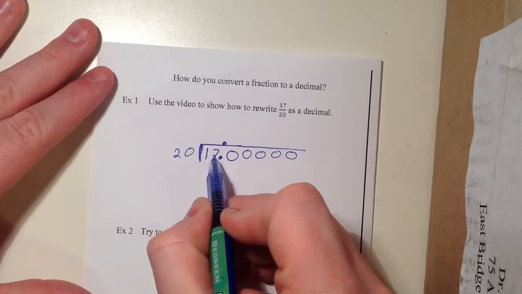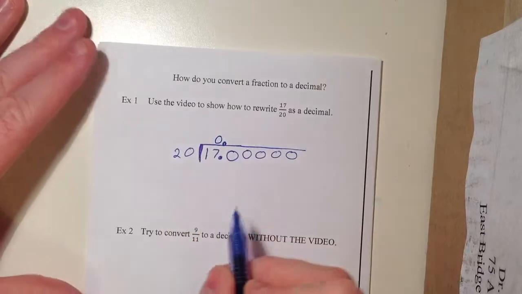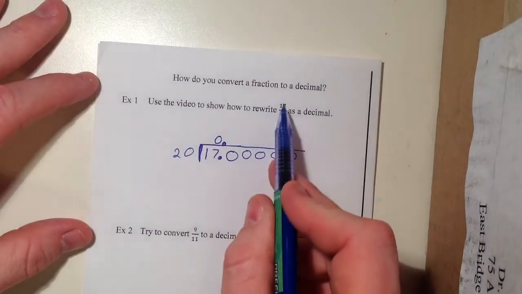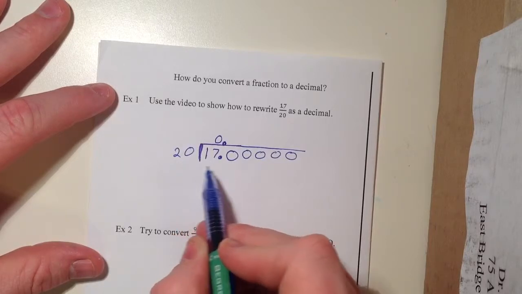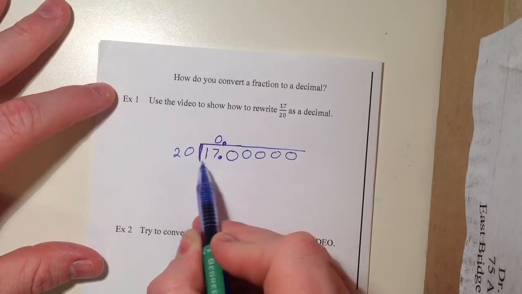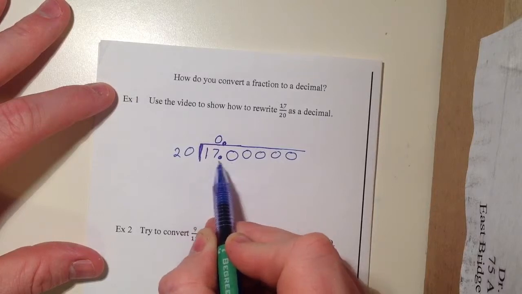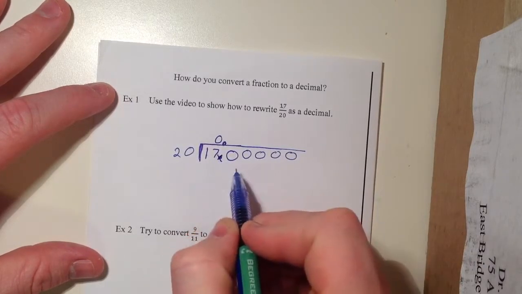I can know that 20 goes into 17 0 times. I know that because 17 over 20 is a fraction of a number, so it goes in 0 times. Now I can look and say, okay, how many times does 20 go into 170? Like I said, we're forgetting the decimal for a minute.